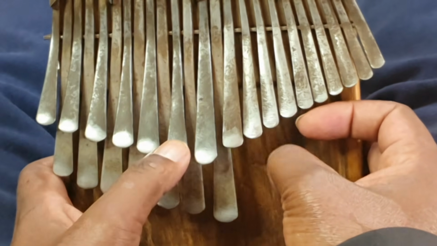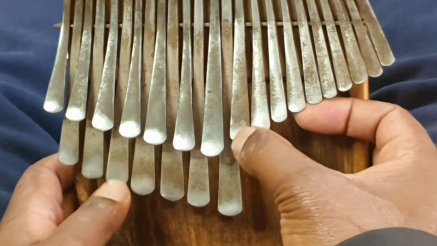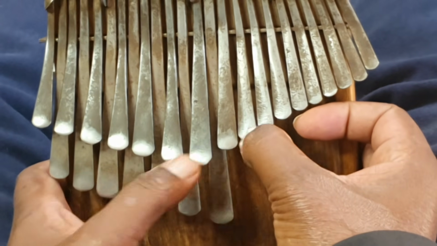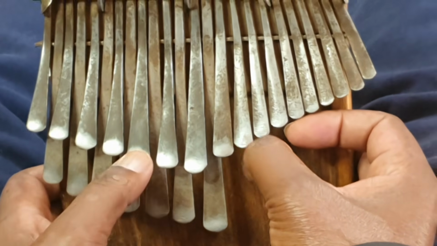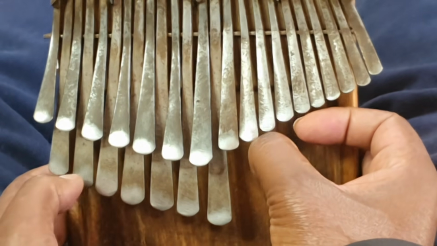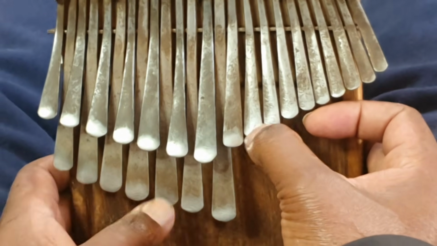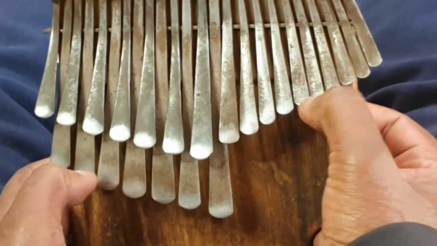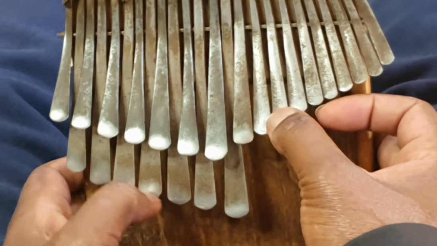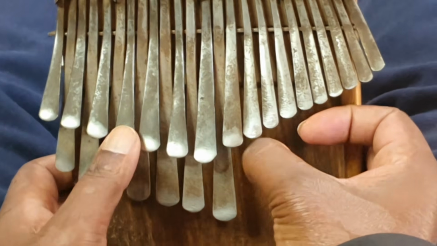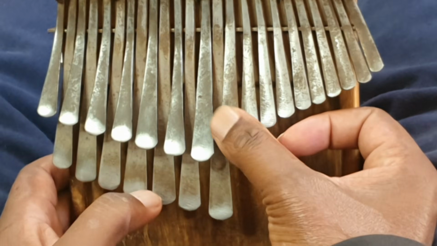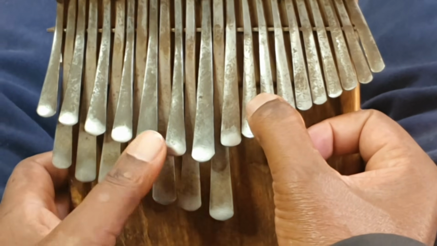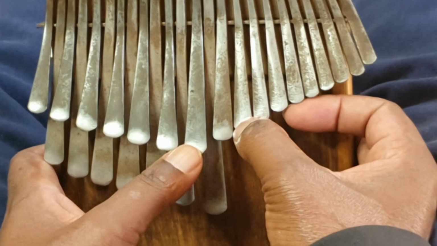This is a very important part that mixes both the top notes and the bottom notes.